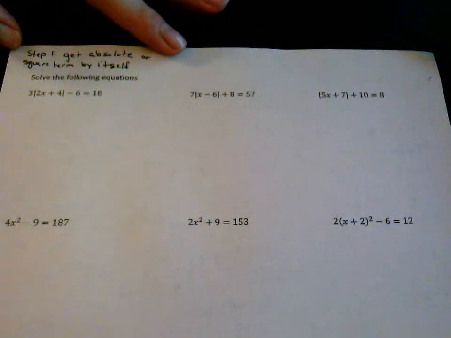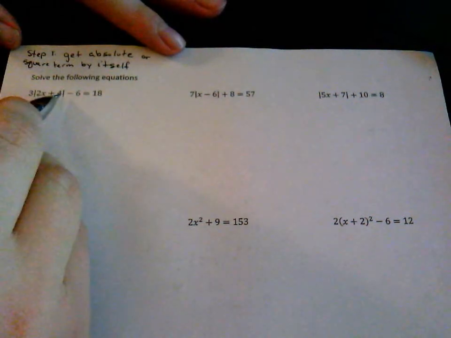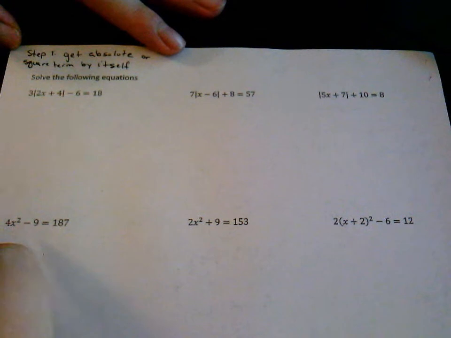So what that means is to get these absolute value signs by themselves, or this x squared by itself. So I'm going to do that on the first one, and then I'll go to the next step.